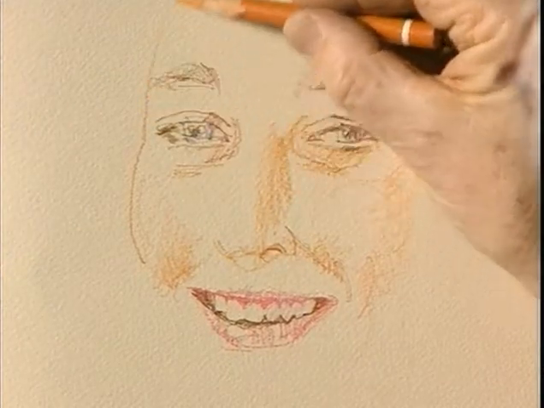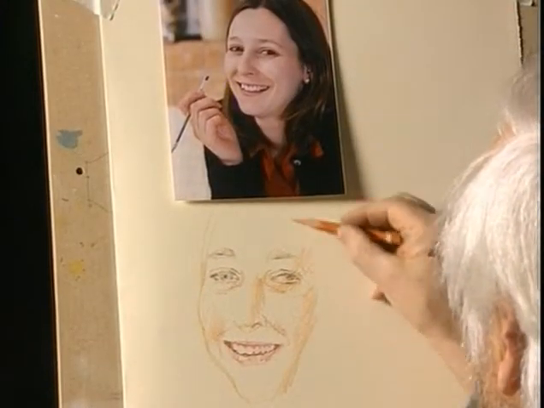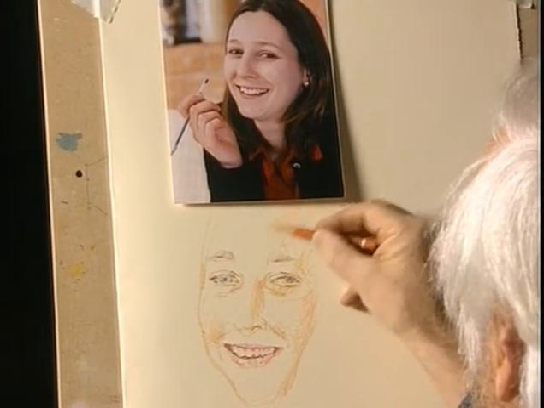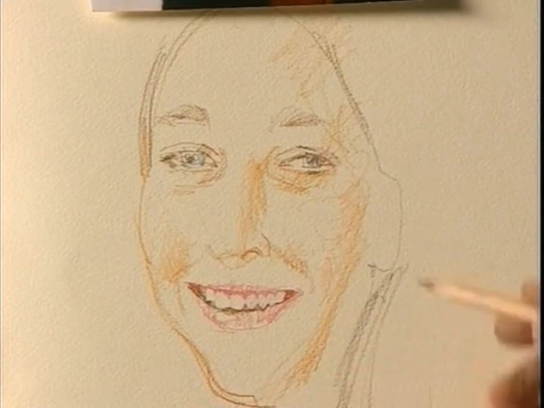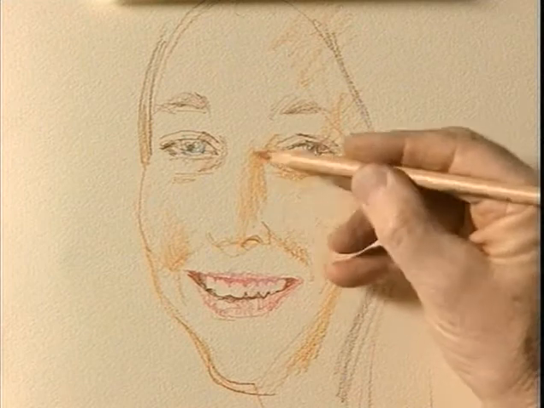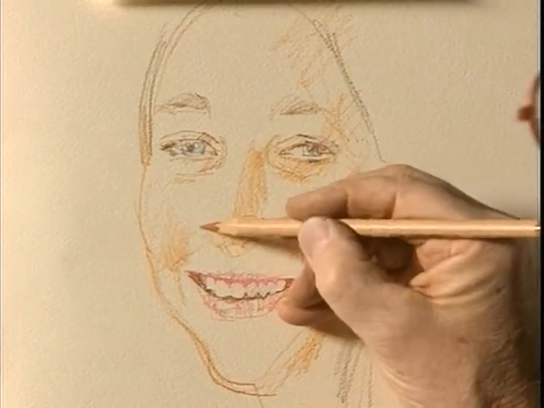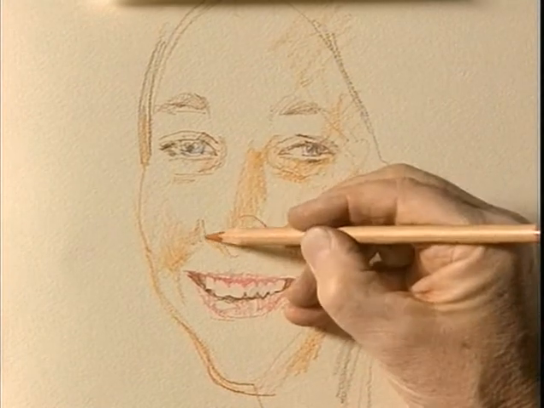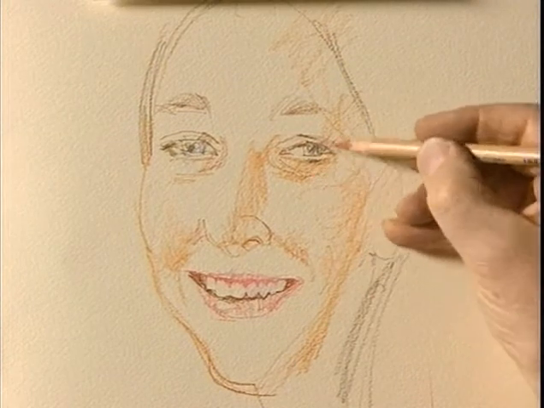Only now do we come to the outer edge of the face. Get this relationship in the middle right, and you can become quite bold and strong about the rest of the things you put down, but you have to concentrate and get those in the right position.